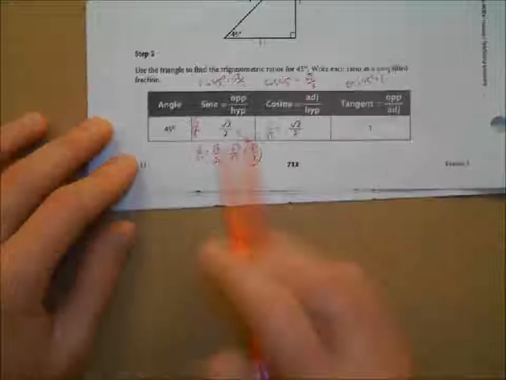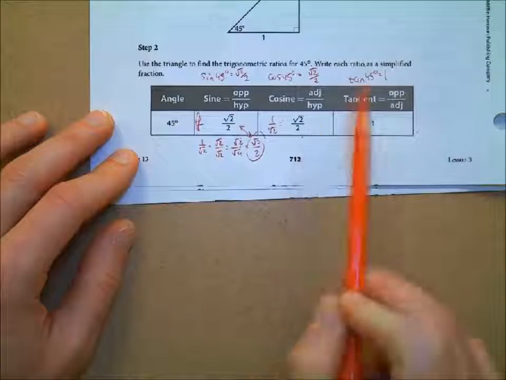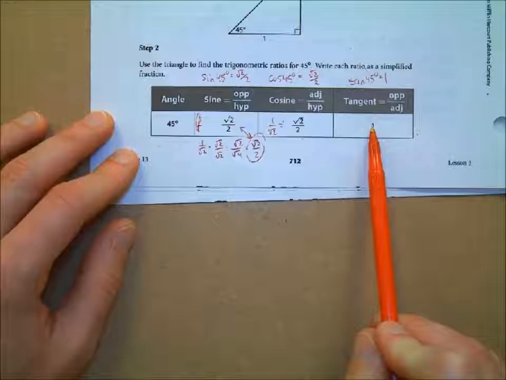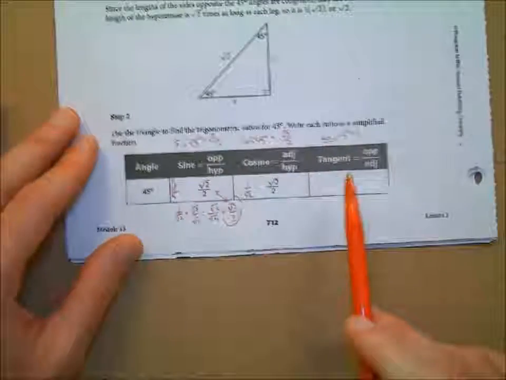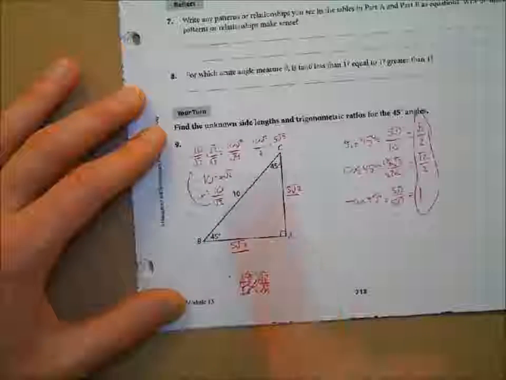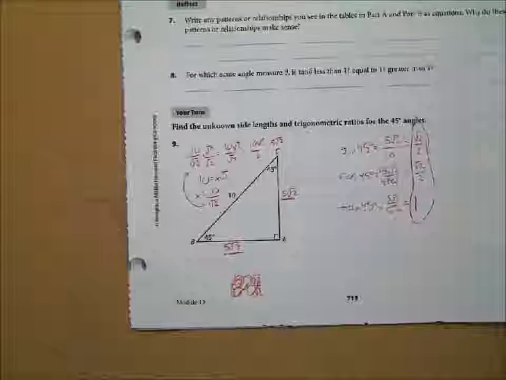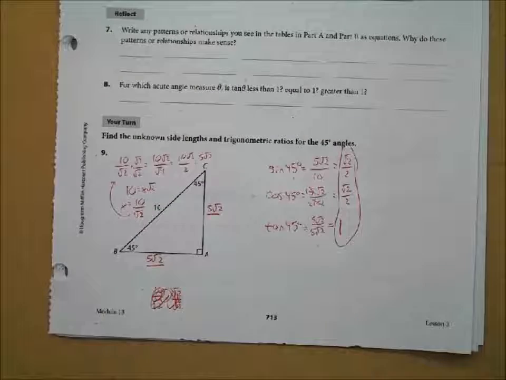Sine of 45 is root 2 over 2. Cosine of 45 is root 2 over 2. Tangent of 45 is 1. Okay? This is true in general, because we're only talking about similar triangles, right? A 45, 45, 90 here is similar to this 45, 45, 90 right here. So their sides will be in the same proportion, yielding the root 2 over 2, the root 2 over 2, and the 1 there. Okay?